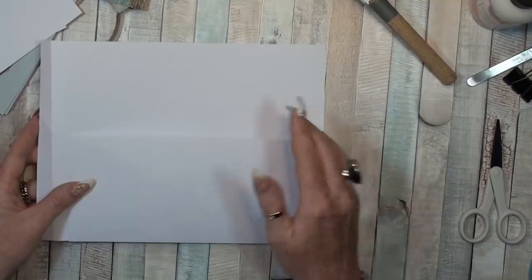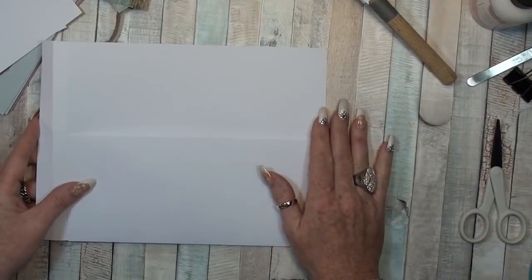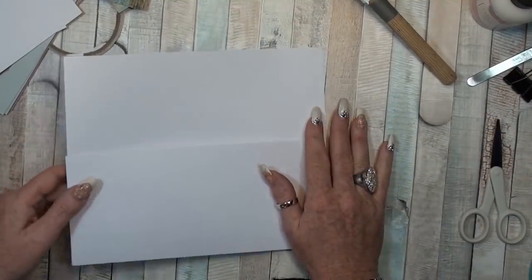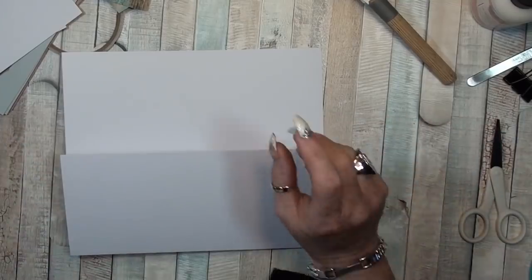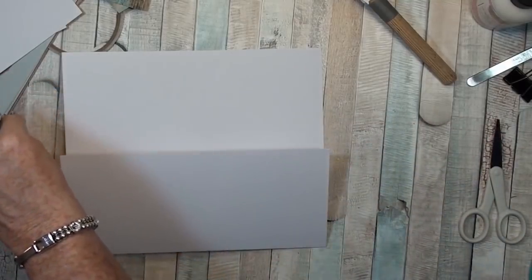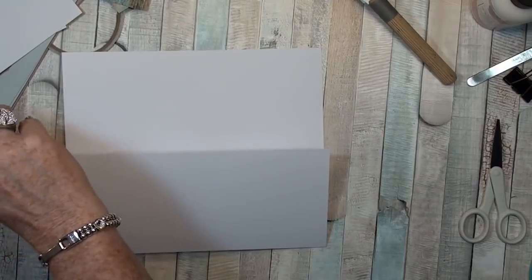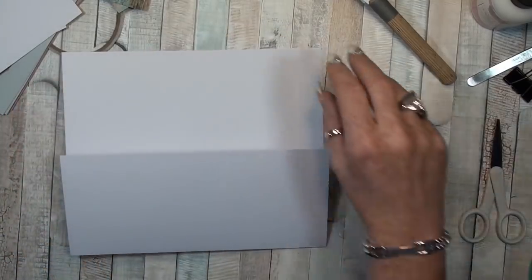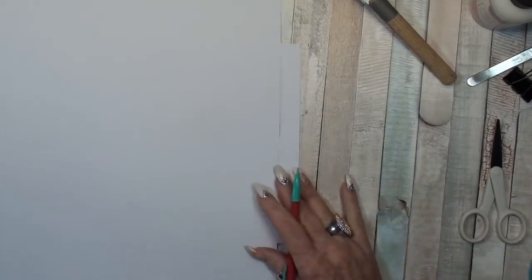I want to make an extra page on here. So let's grab some extra paper, and like I always said, I am really a go with the flow kind of girl. So there's something in my head and I want to try it out.